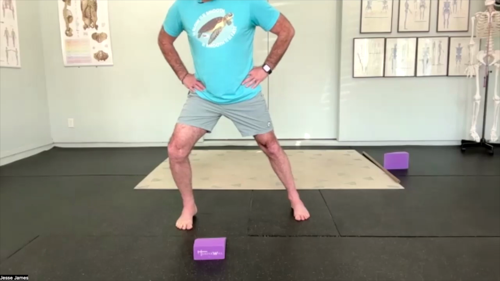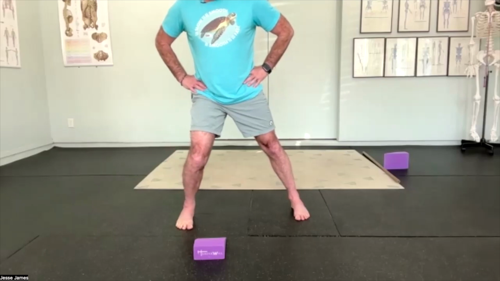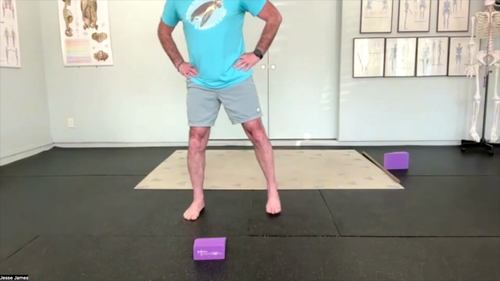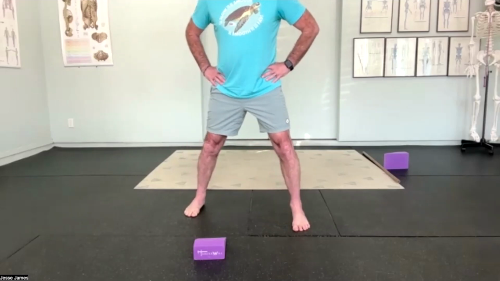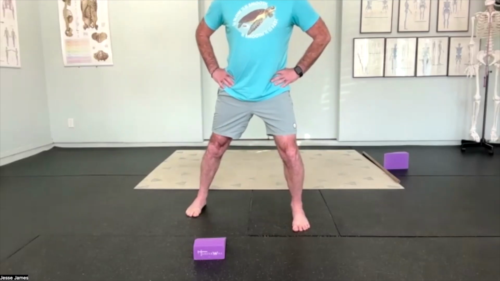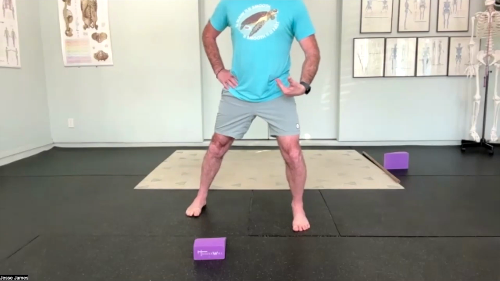Once we get a good 5 to 10 rotations, we can go ahead and switch to the other side. Left leg comes a little bit forward, shifting our weight over onto it. So I got about 75% of my weight.